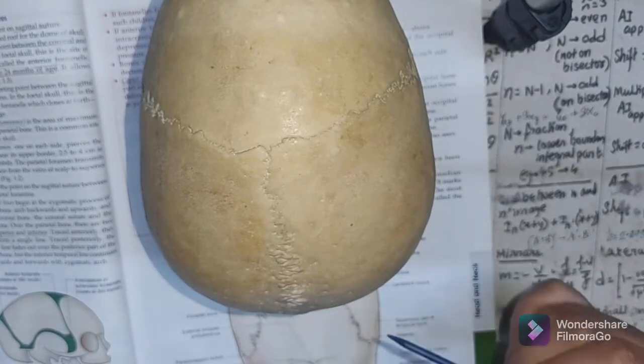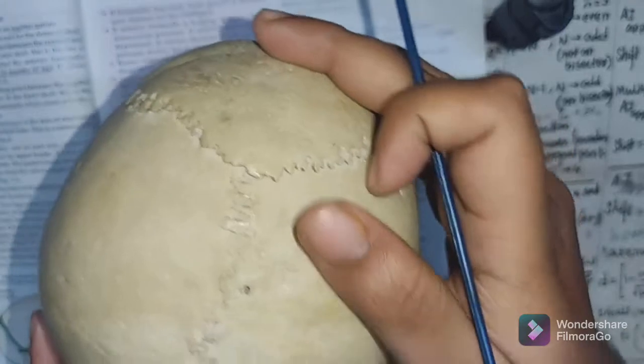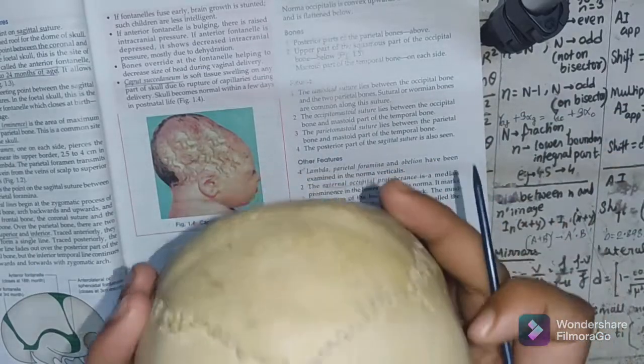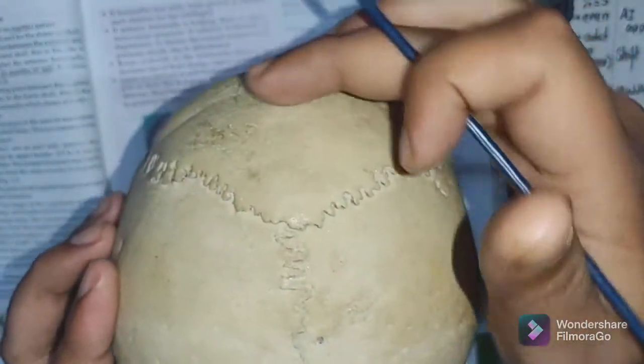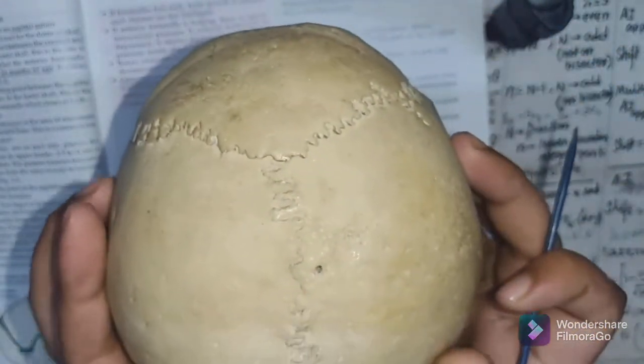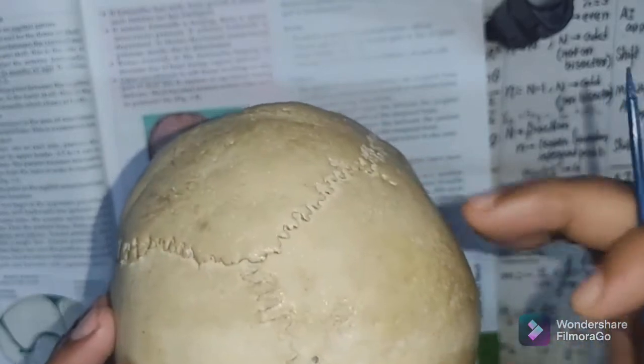Now coming to the lambdoid suture, it lies posteriorly between the occipital and the two parietal bones. So this is the occipital bone over here posteriorly. I am showing you the posterior view actually. So this is the occipital bone and these two are the parietal bones. What is the lambdoid suture?